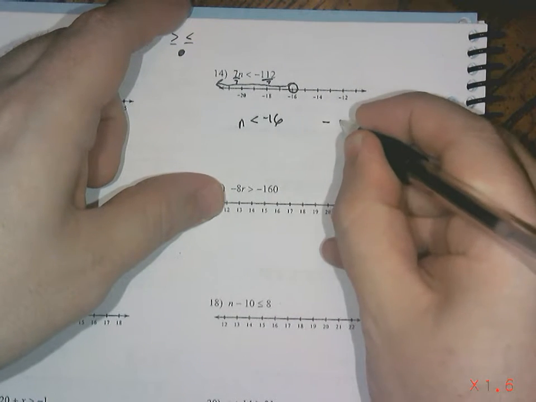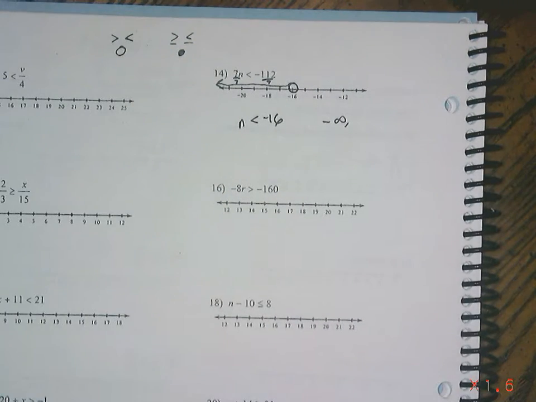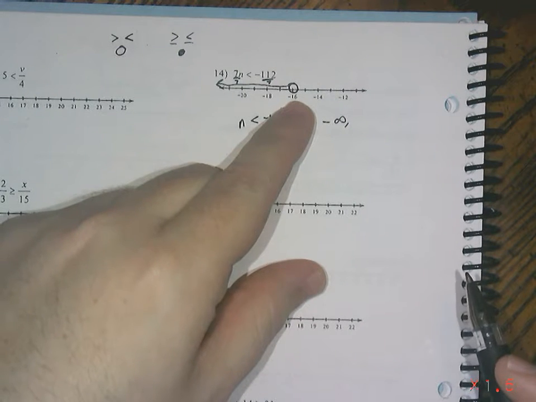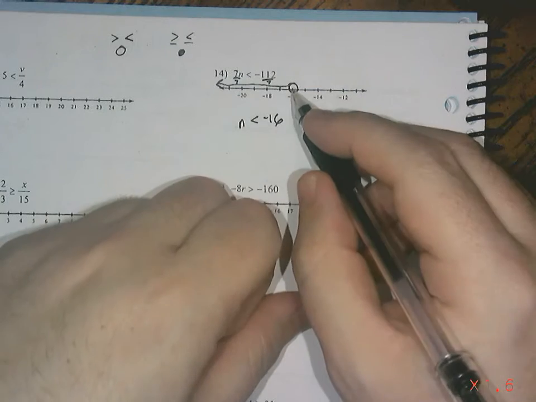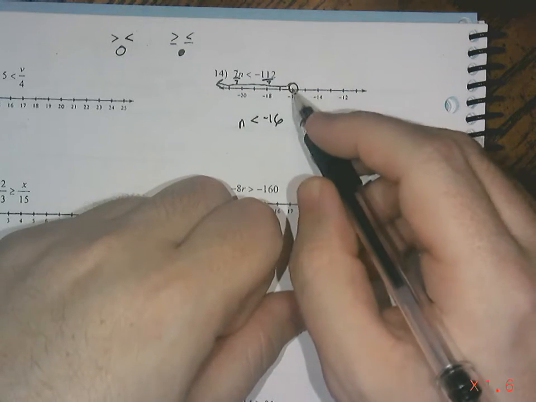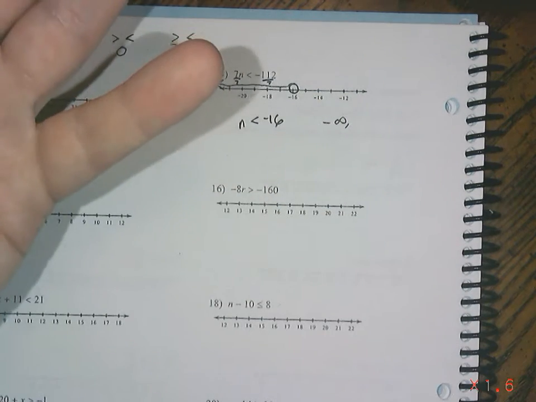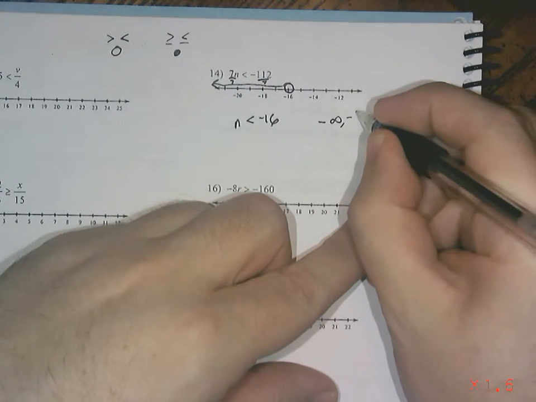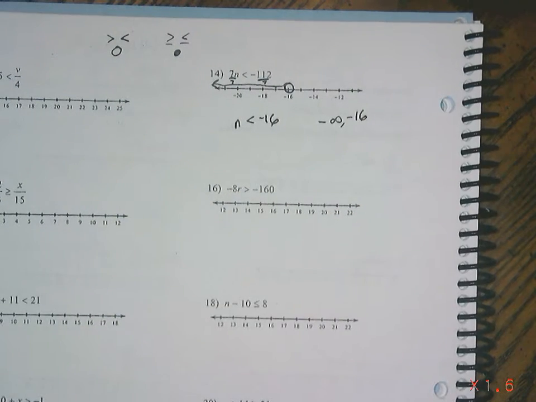So the least number would be negative infinity. And then the greatest number looks like it gets right up to negative 16, right? Now, is it equal to negative 16? No, because we got that open circle, but it gets infinitely close to negative 16. So we're just going to put negative 16 for now.